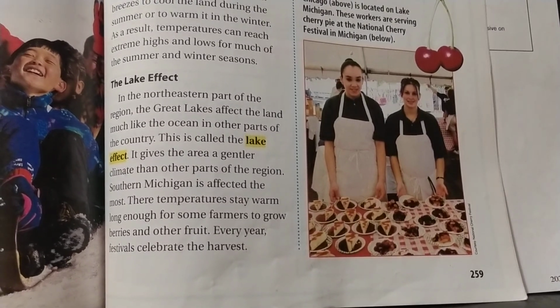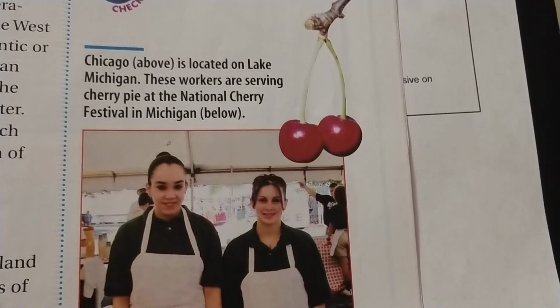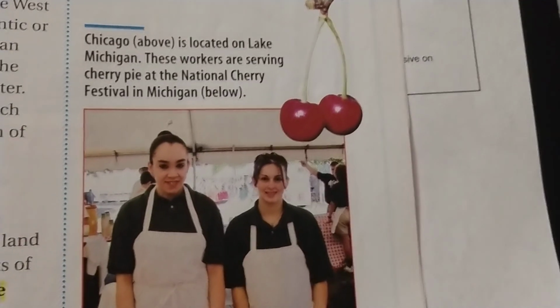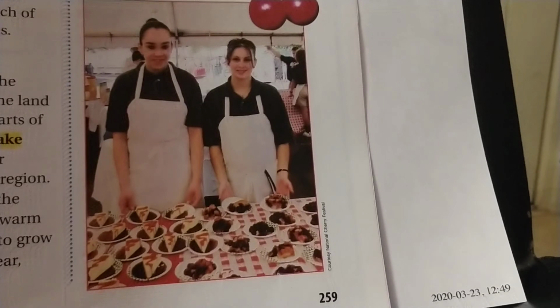Every year, festivals celebrate the harvest. What is the lake effect? Chicago above is located on Lake Michigan. These workers are serving cherry pie at the National Cherry Festival in Michigan.